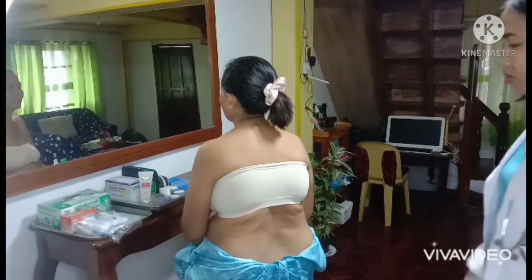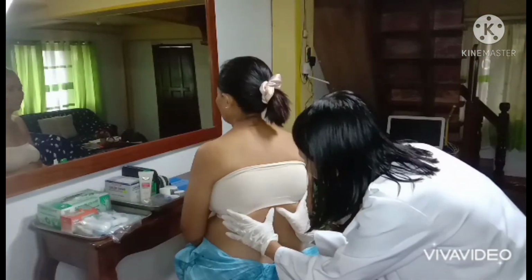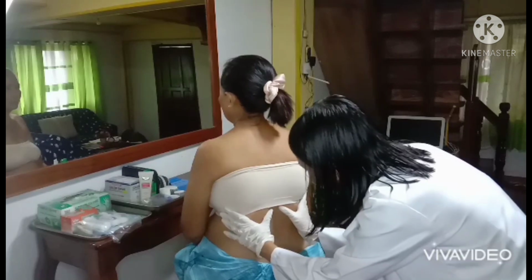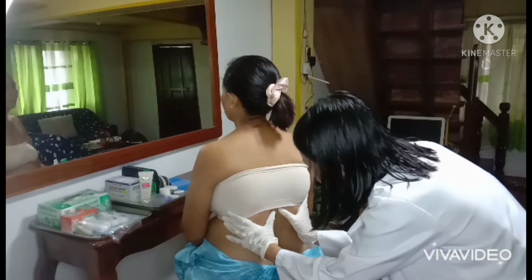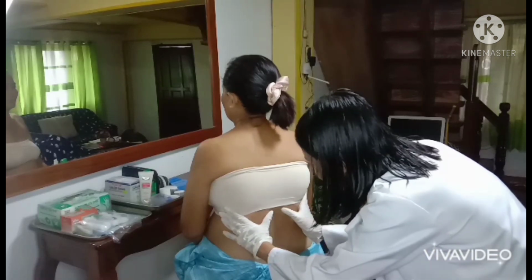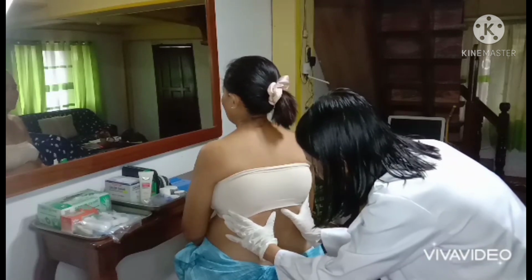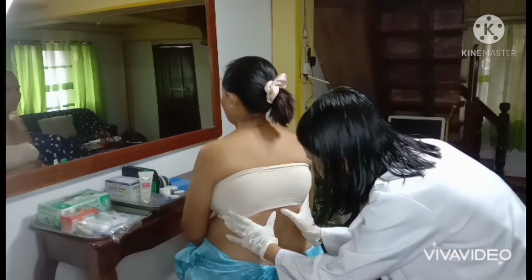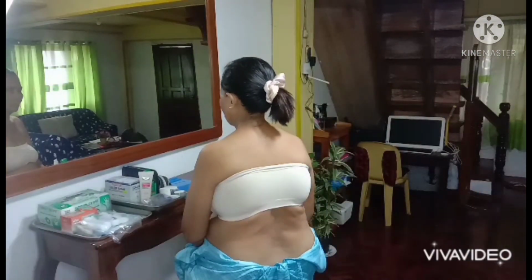Then, assess the respiratory expansion of the patient. Then we are going to place our thumbs at the level of T10, or the 10th thoracic vertebra. Then spread our fingers, allowing for small folds of skin between our thumbs. Then ask the patient to take deep, slow breaths. As she does, we are going to watch our thumbs move with respiration. Their movement should be symmetrical.